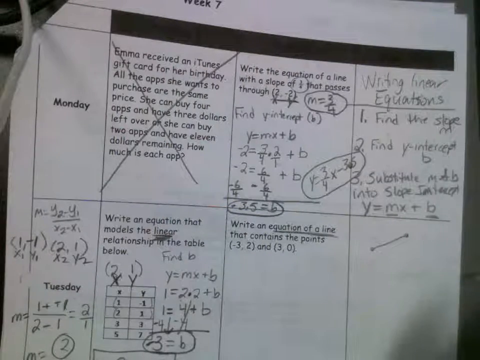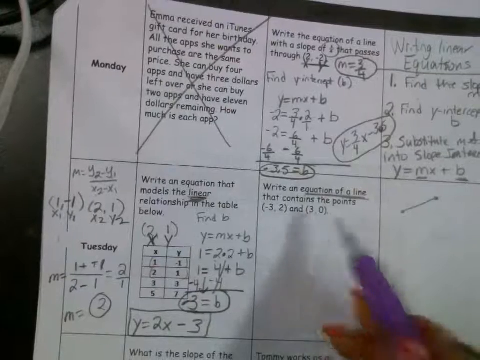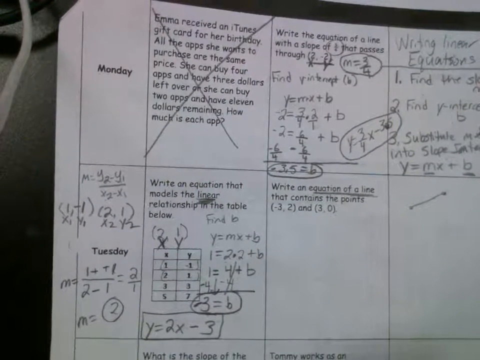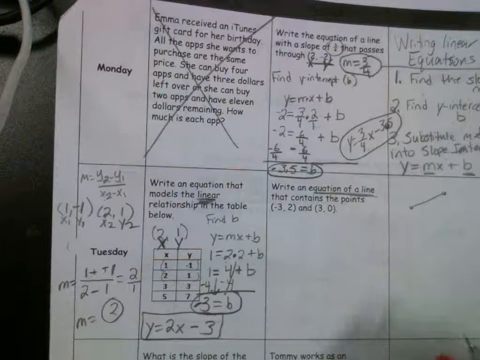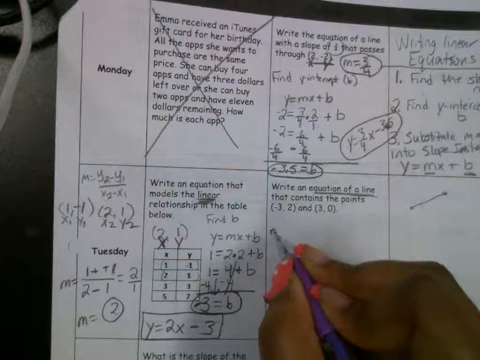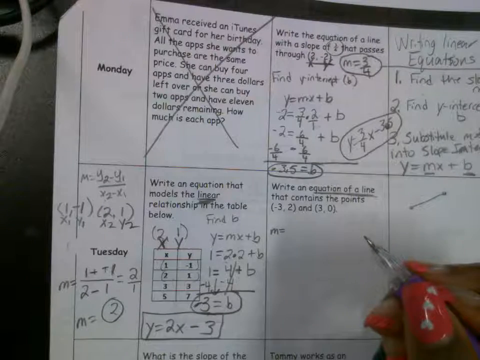Okay, Jaden, sit up, babe. Write this down, okay? What's the very first step? Kylie, sit up, babe. Yes, find the slope. What's the formula for slope? Somebody different, he's already responded.